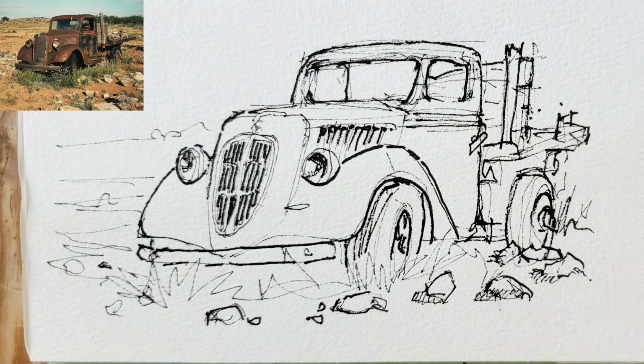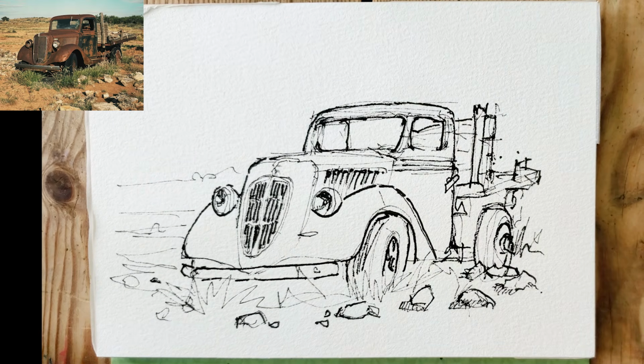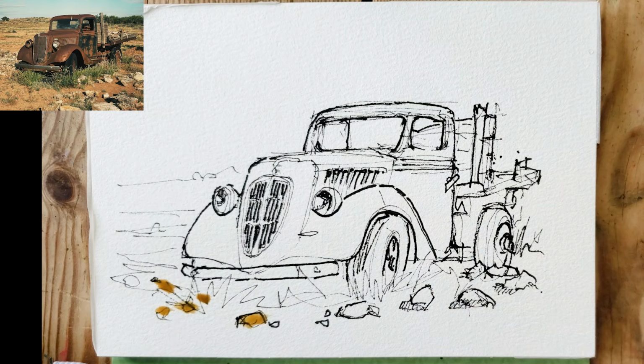So that's it for the line work. It's a pretty simple one. As I say, it's a tiny little drawing. So here I'm using Deep Light watercolours, and I'm going in with a base layer of raw Sienna.